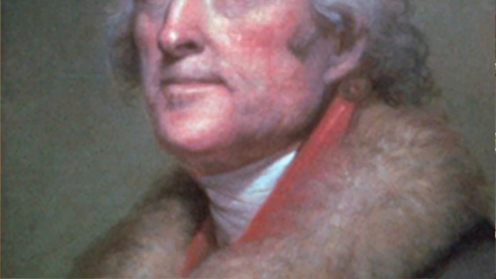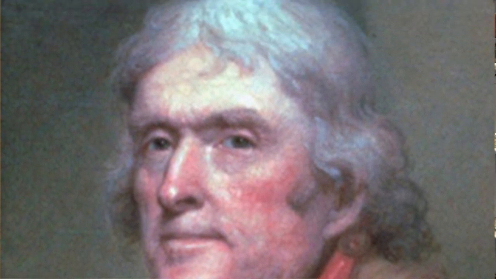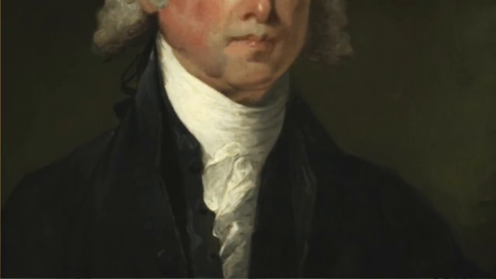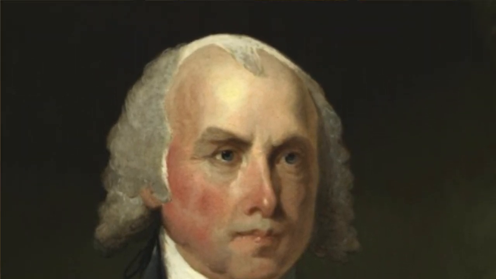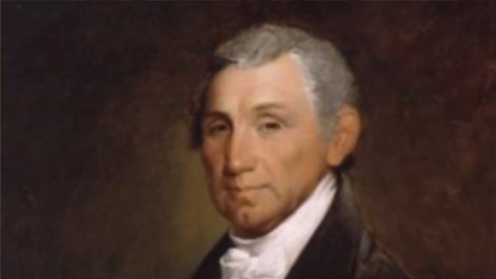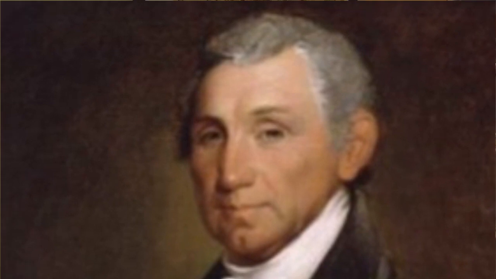Thomas Jefferson won in 1800 and 1804. His best friend and Secretary of State, James Madison, won in 1808 and 1812. And then Madison's Secretary of State, James Monroe, won in 1816 and 1820. The final straw for the Federalists came toward the end of the War of 1812. That war was very unpopular in the Northeast and New England, and that's where the Federalists were the strongest.